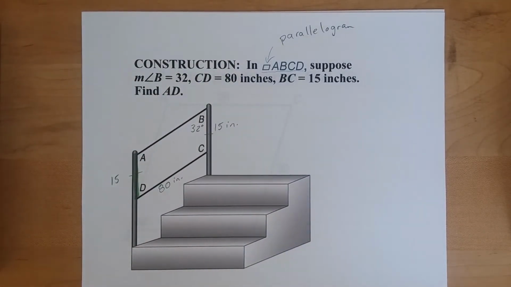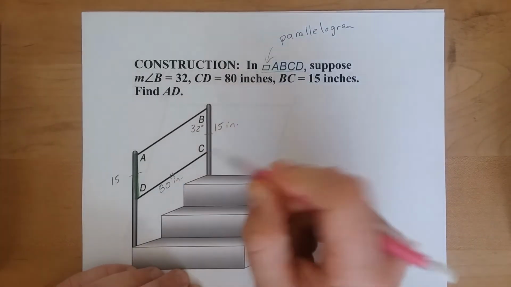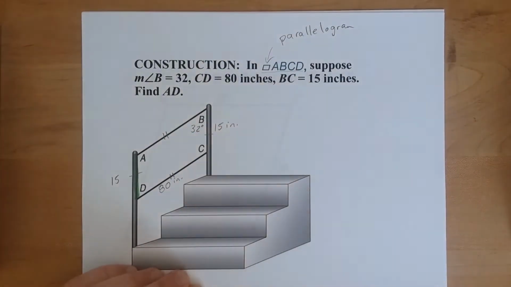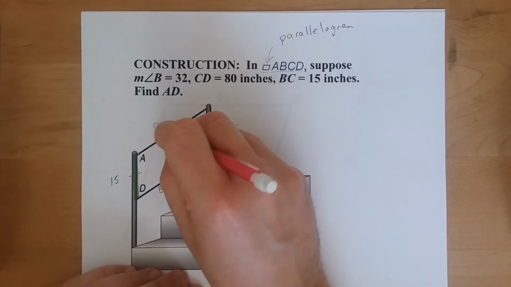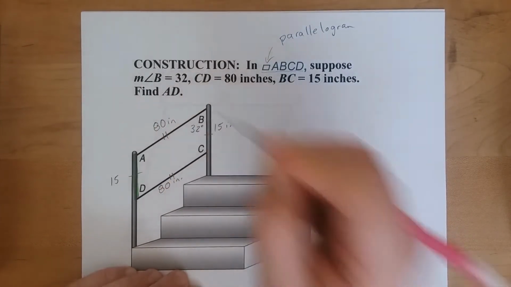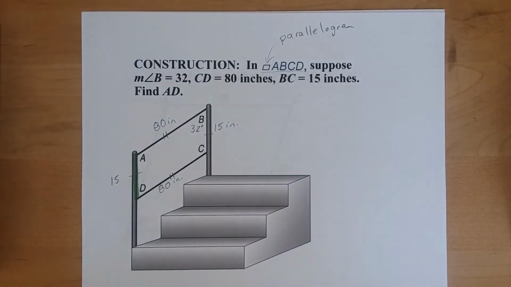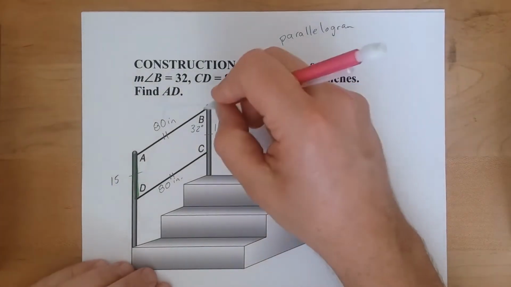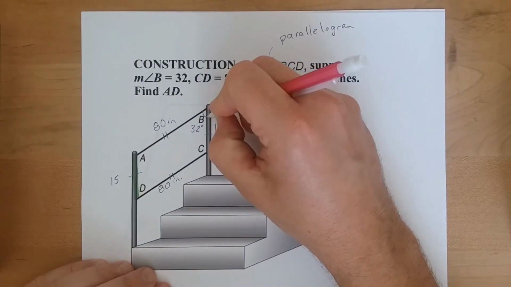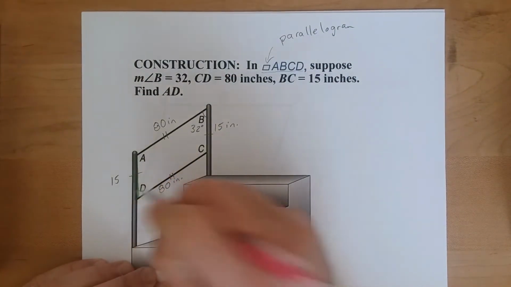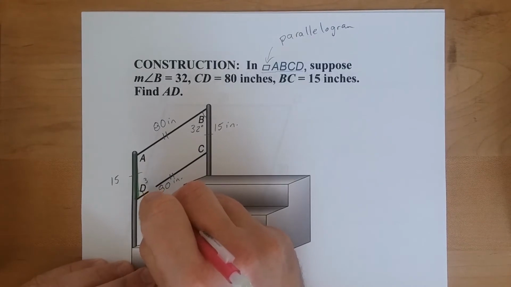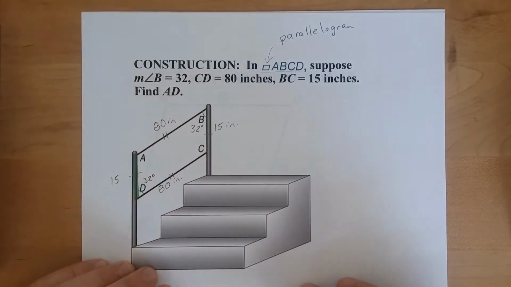How long is AB going to be here? Well, again, the opposite sides are going to be congruent. So AB must be 80 inches. Now, what would you say the measure of angle D is in this diagram? If it's a parallelogram, we remember these opposite angles are congruent to one another. So angle D must also be 32.